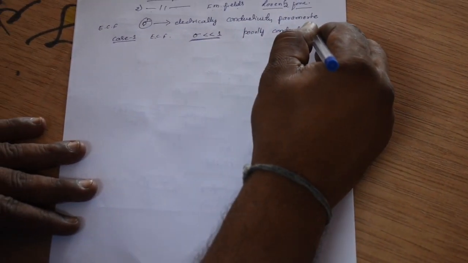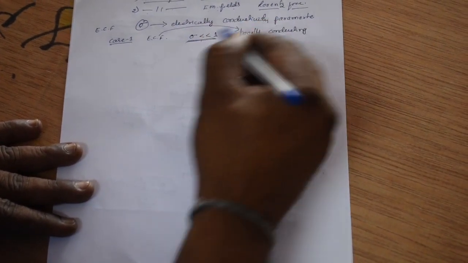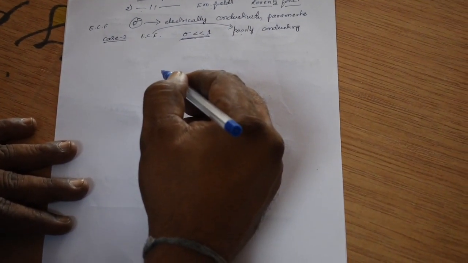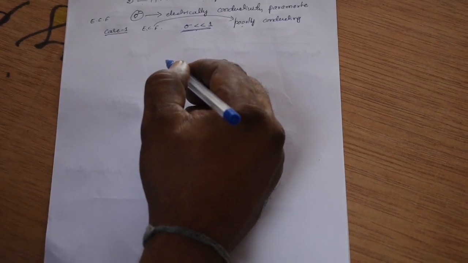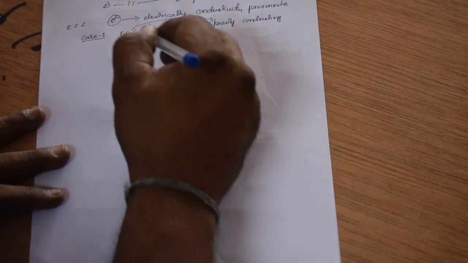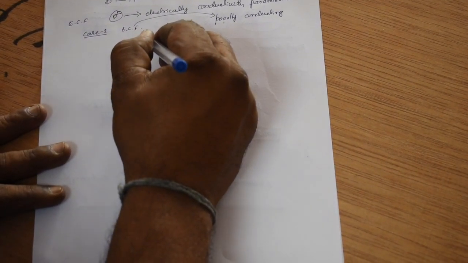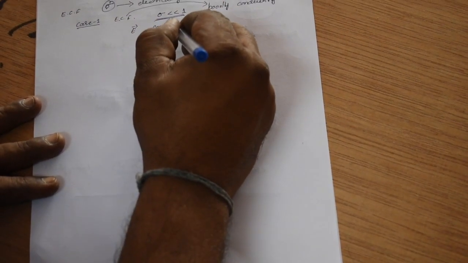If sigma is very small, then the electrically conducting fluids are called poorly conducting fluids. The characteristic of a poorly conducting fluid is that the electric field is conservative, meaning constant.